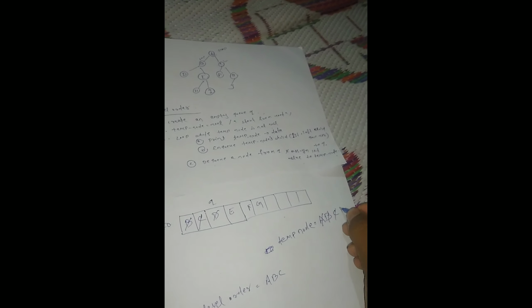Then come to D. There are no children, so it is dequeued from the queue. Then temp node comes to E. Then the children of E, H and I. Okay.